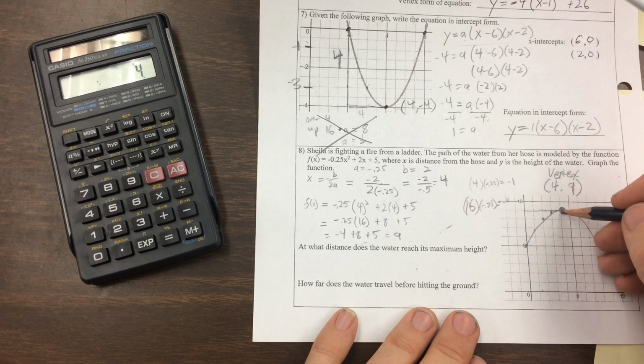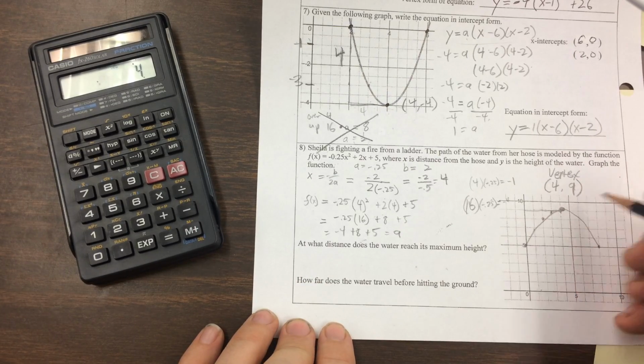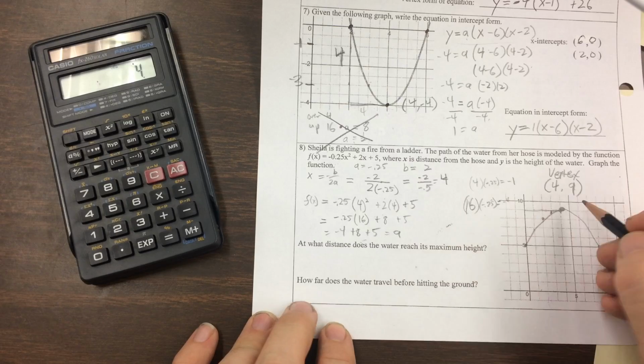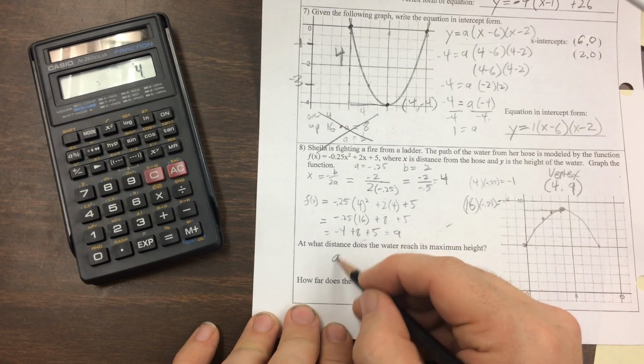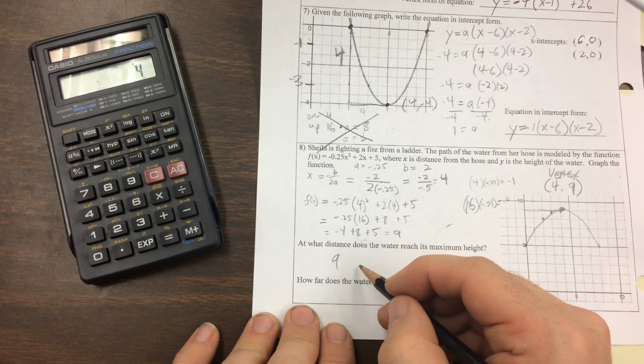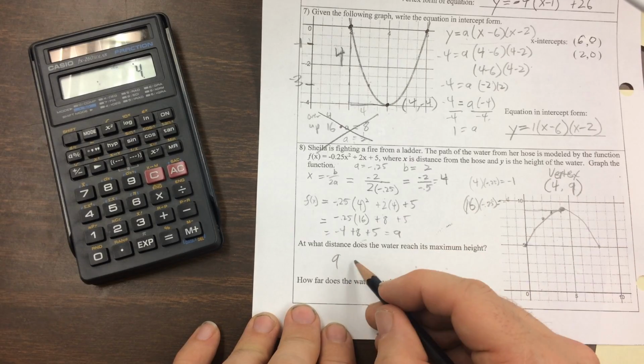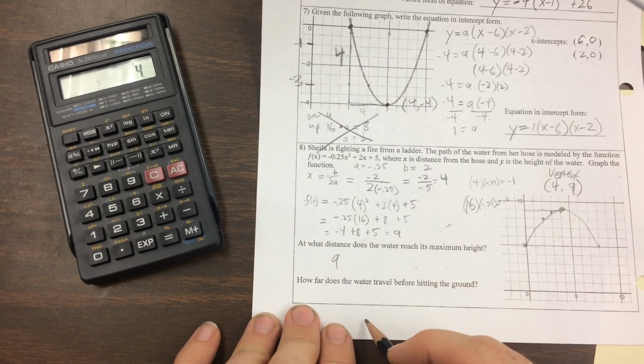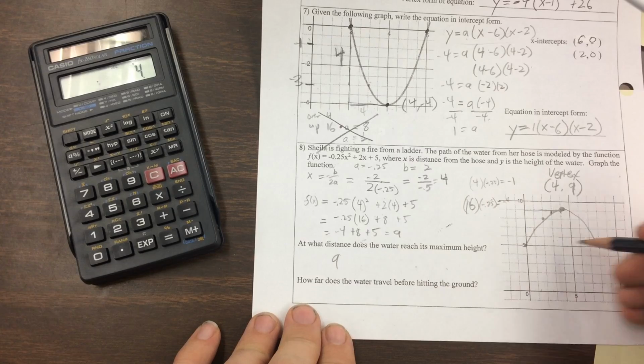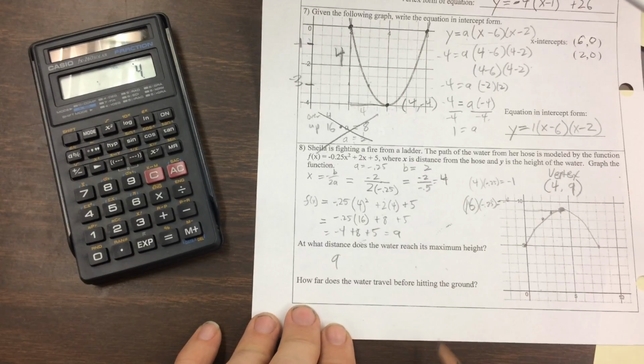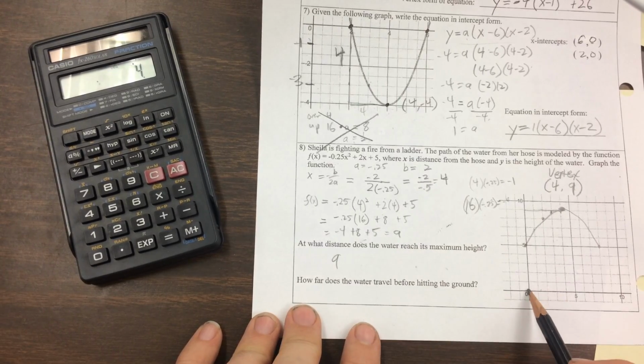All right, so our vertex is 4, 9. So at what distance does the water reach its maximum height? Vertex is 4, 9. 9 feet, right? I guess I didn't say feet, so I didn't say how much it is. So 9 meters, 9 feet. But that's our maximum height right there. Now, how far does the water travel? So we're saying, how far does it travel before it hits the ground?